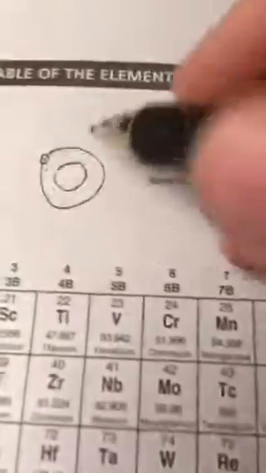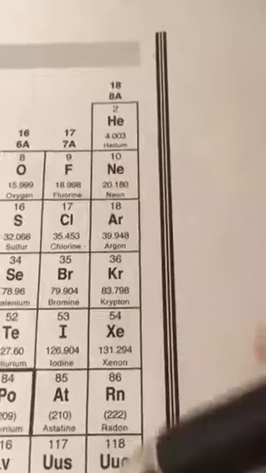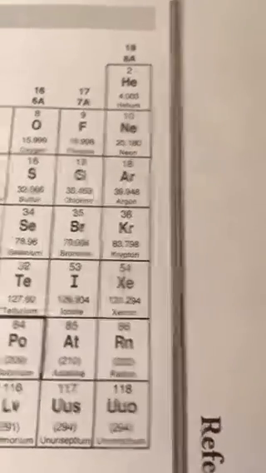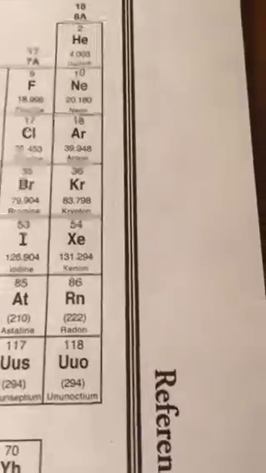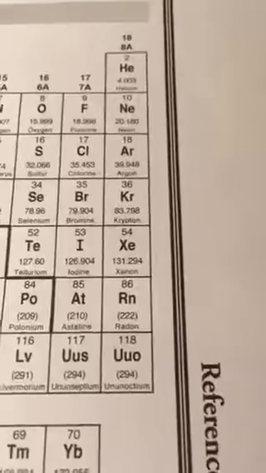Now, if you have 8, you're very happy, very content, and quite full. And therefore, these elements don't want to combine with anything. Helium, neon, argon, they don't want to combine or talk to anybody. Similar to how I was back in my primary school when I chose to focus on academics and not making friends.